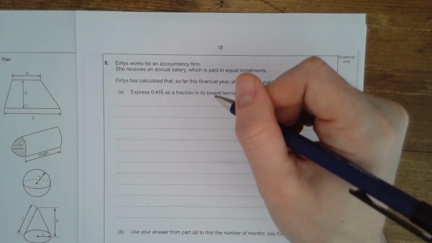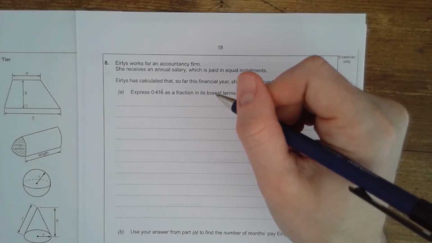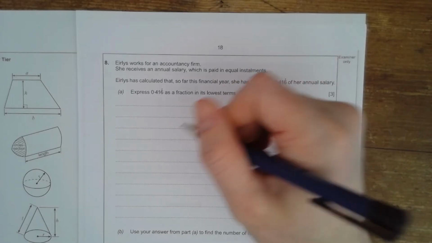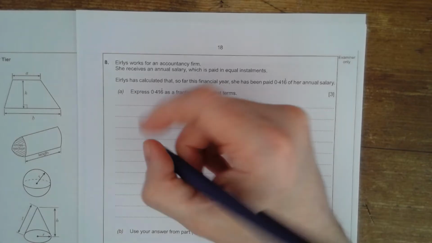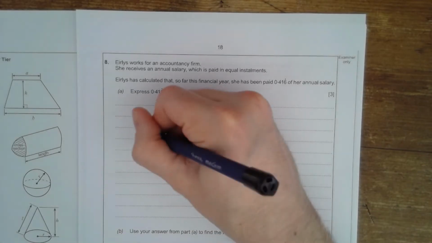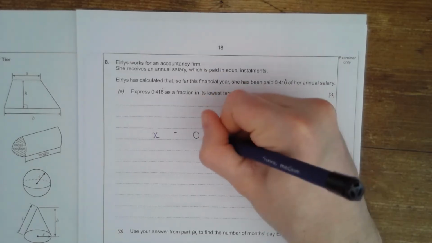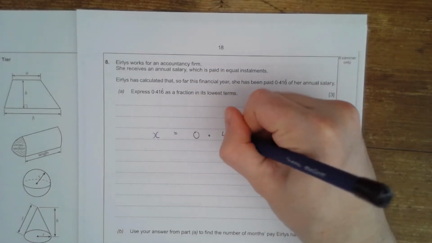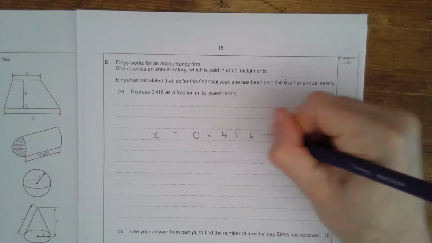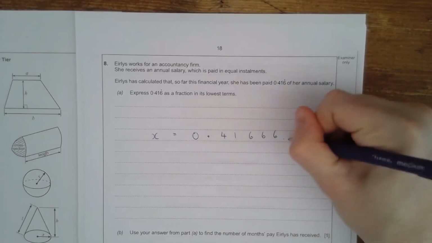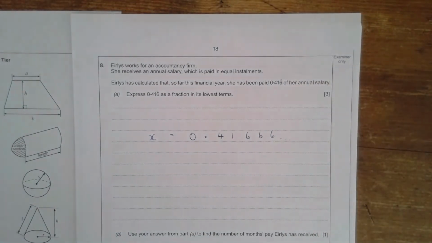Okay, so the way that we do this is I write down x, so I leave a couple of lines. I say x is equal to that fraction in non-recurring form. So I say 0.41666, and so on. That's what that means. That's what that fraction is.